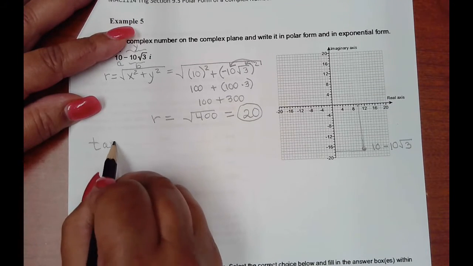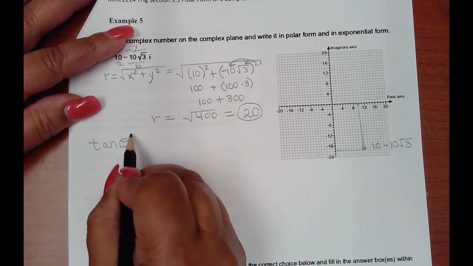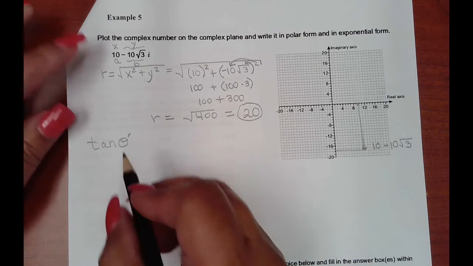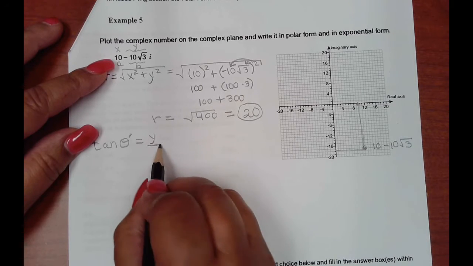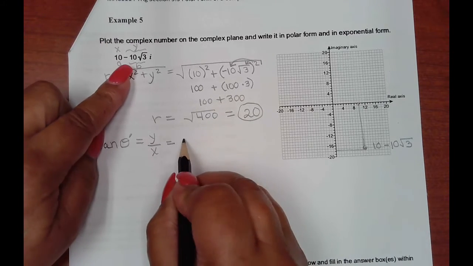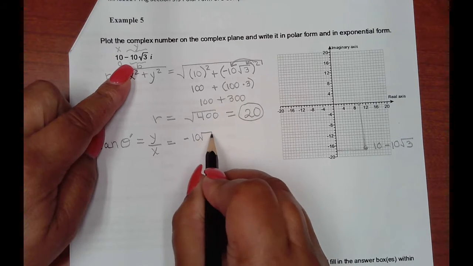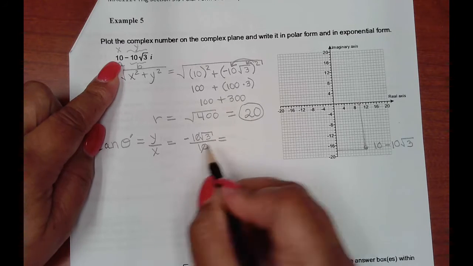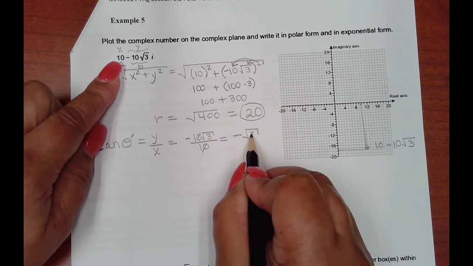Then we have to find the tan of theta. We're going to be finding the reference angle first, and then finding the actual theta, making sure that we're in quadrant 4. So our reference angle here, and you can use your calculator to help you out if you'd like, you can go like this, that this is equal to y over x. Our y is that negative 10 square roots of 3, and the x is the 10. The 10's cancel. So this just ends up being like this.